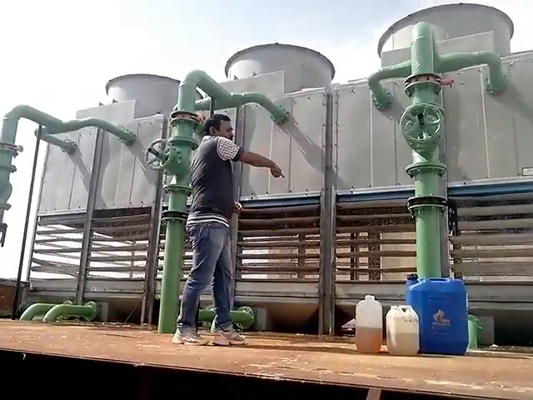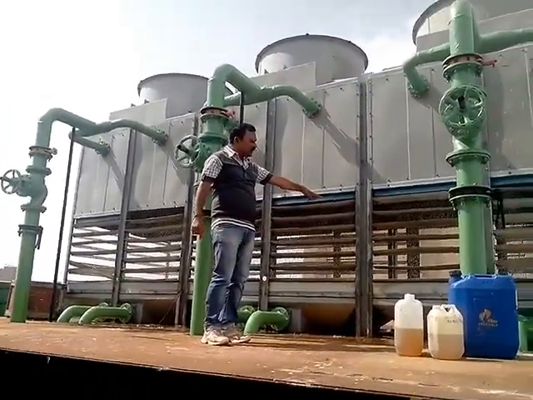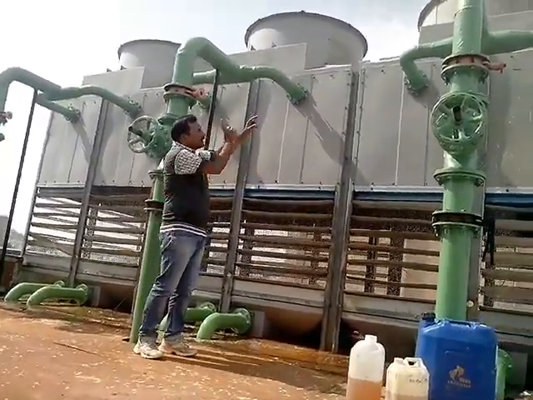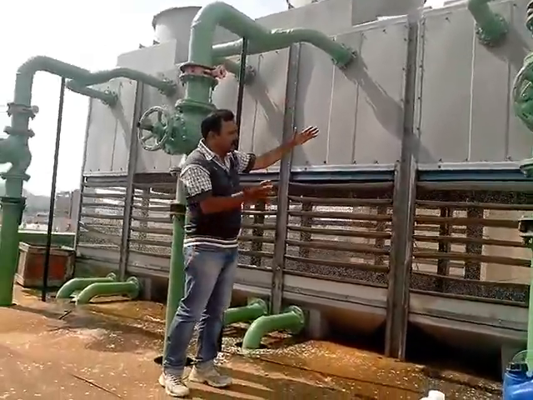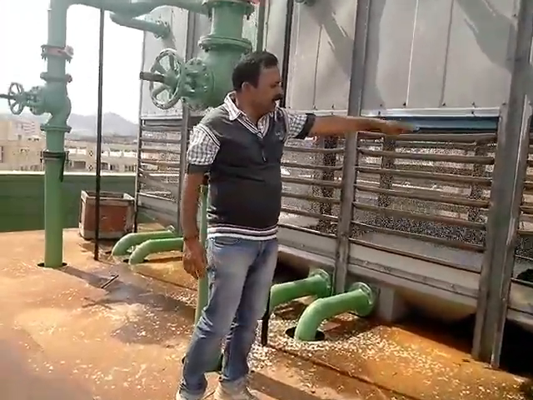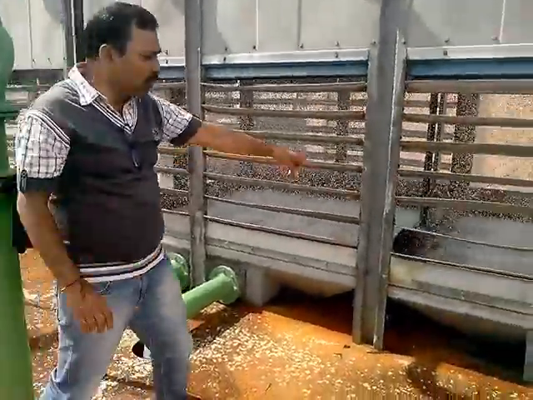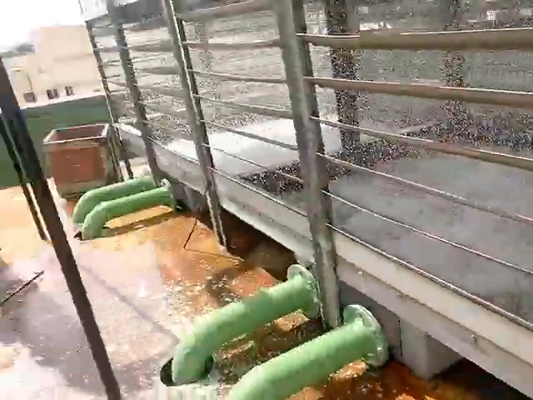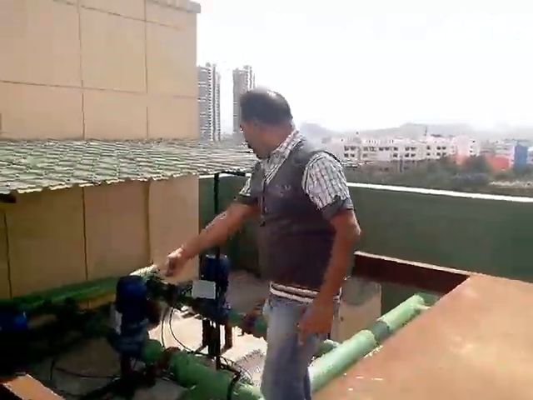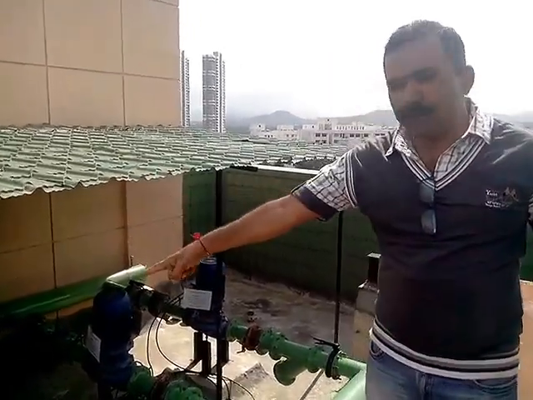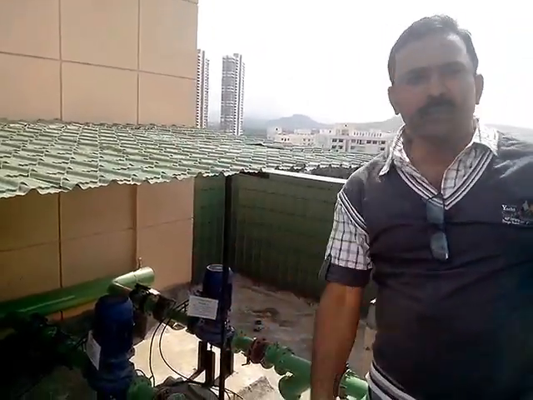Water comes from the condenser through this pipe and falls in the cooling tower. Fans are rotating on top, the air is fast and the water is cooled. The cold water is then passed through these pipes to the condenser pumps. Discharge from these pumps goes down in the plant room to the condenser and the water gets circulated.